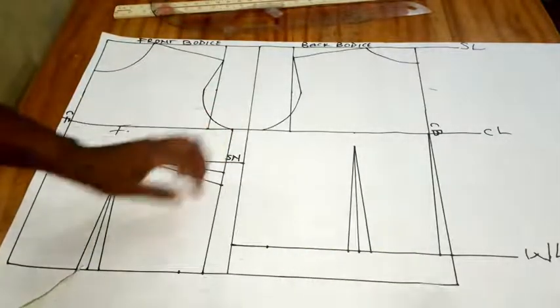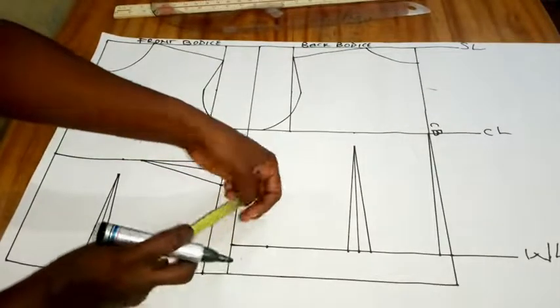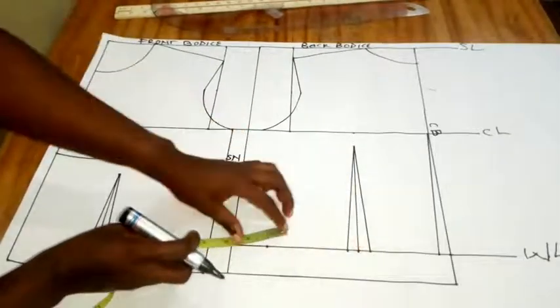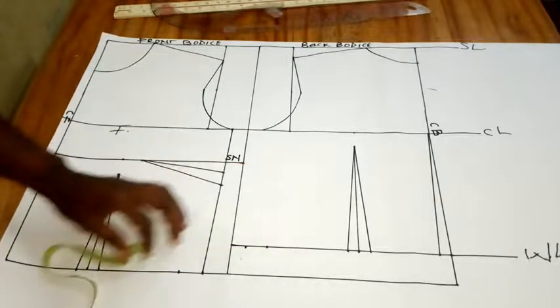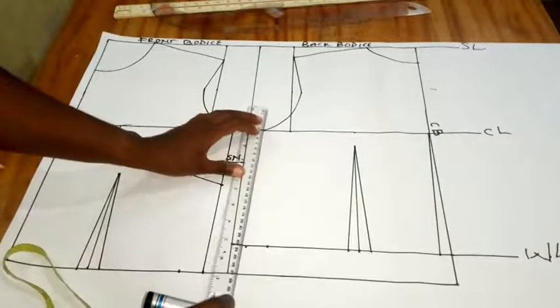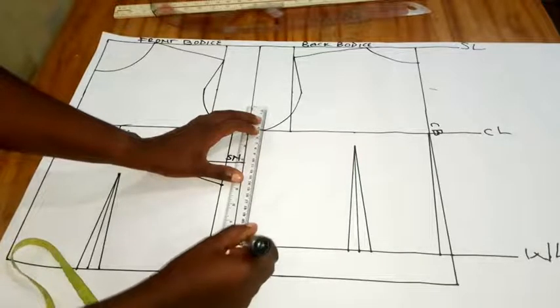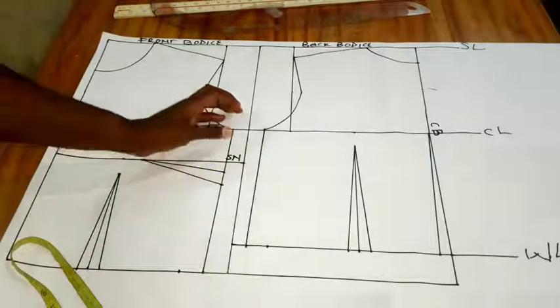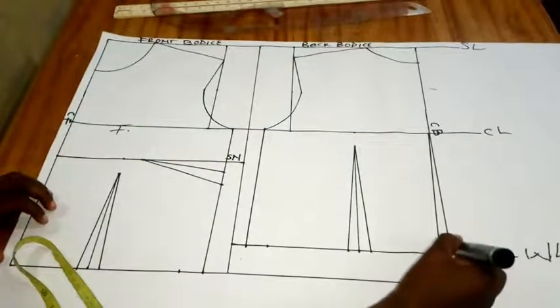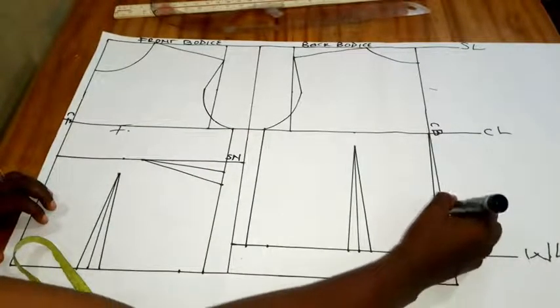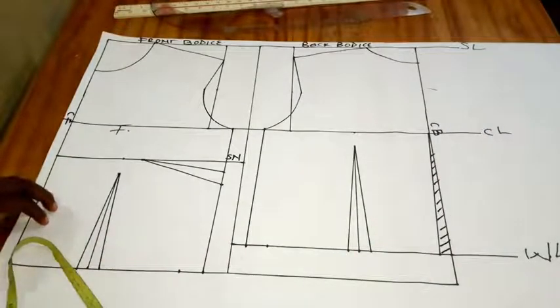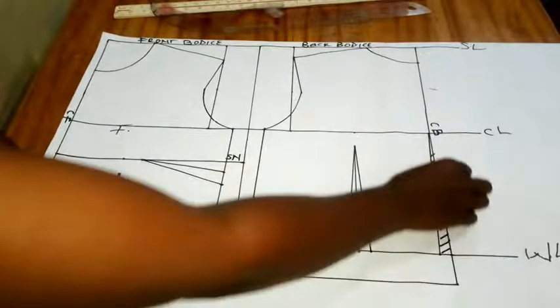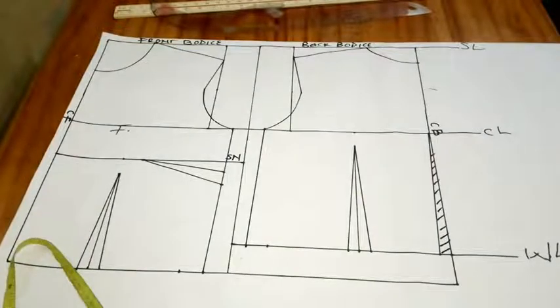So I'll return this 1 inch back here, and then I'll connect the line to my bust measurement. Now you may be wondering why I took away this 1/2 inch. This 1/2 inch is going to be going away because it's going to help us eliminate our back puff so that the back area lies flat.